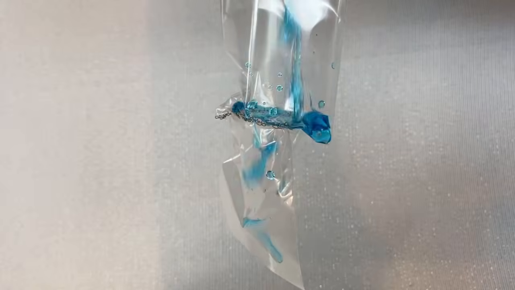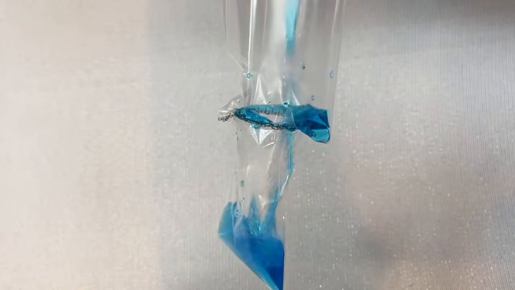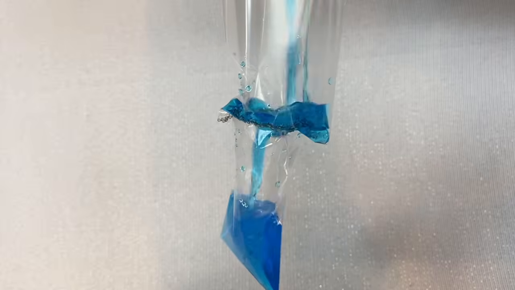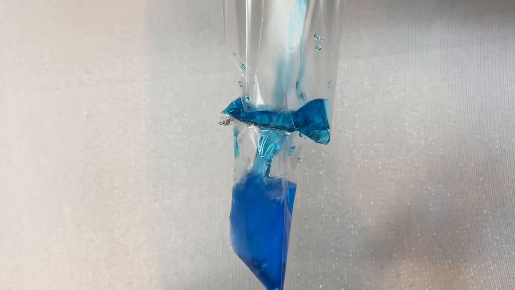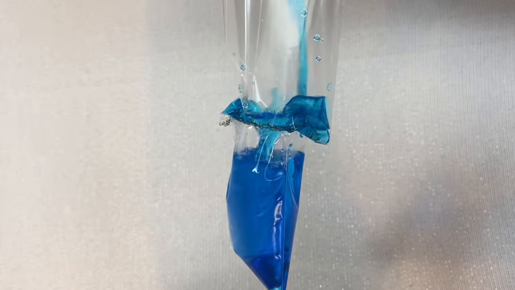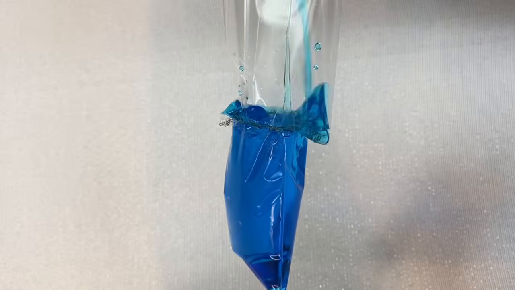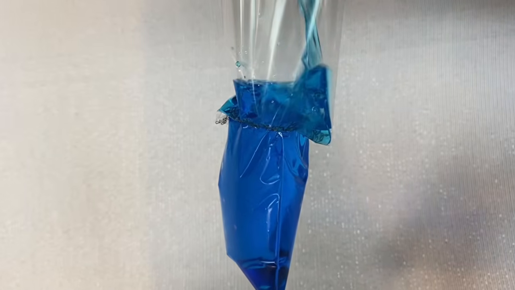Now to demonstrate how this anastomosis looks in our bag, I'm going to take that blue water again and pour it right down the center of the bag. And here you can see it flows right through and is sealed. And that's how we create an anastomosis.